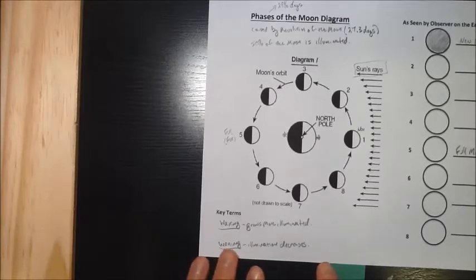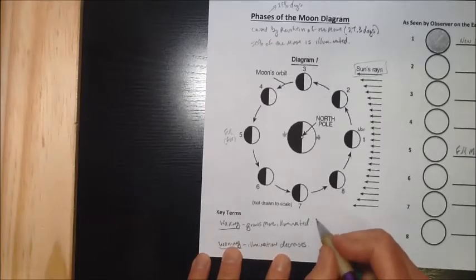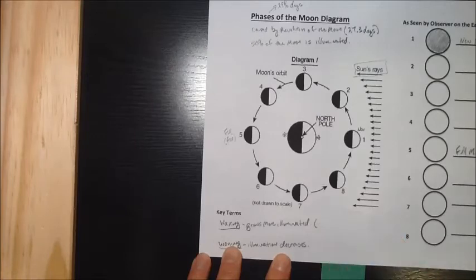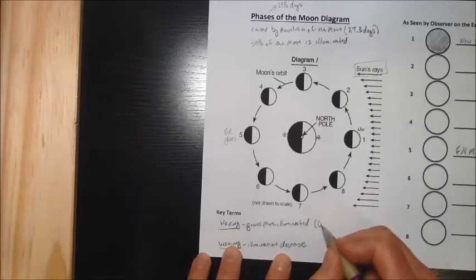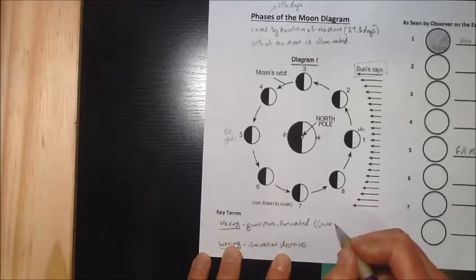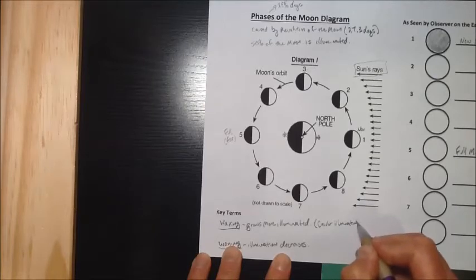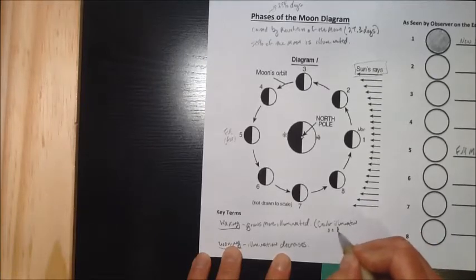It's pretty easy to tell whether you have a waxing phase or a waning phase. If it's a waxing phase, then the edge that's completely illuminated, the circular edge, circular illumination, is going to be on the right.